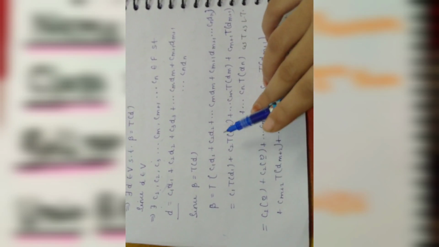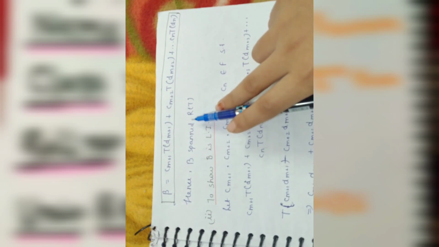As we know that T alpha 1, T alpha 2 and so on are elements of the null space, the images T alpha 1, T alpha 2, up to T alpha m are 0. So here we get Cm plus 1 T alpha m plus 1, Cm plus 2 T alpha m plus 2, and so on up to Cn T alpha n, which I have written here. So we have proved that B spans RT.